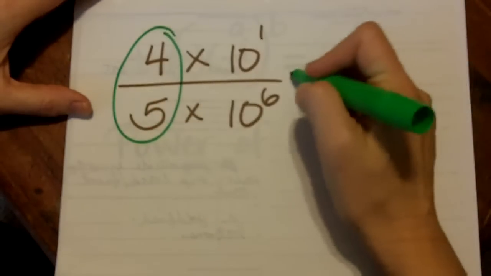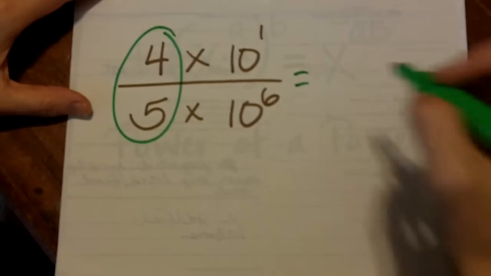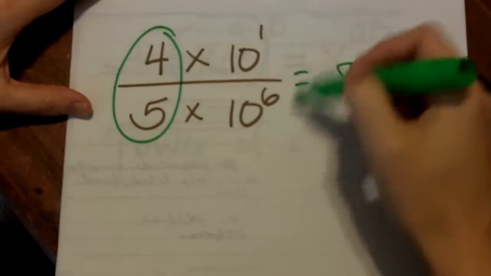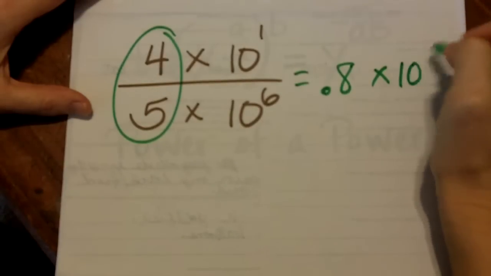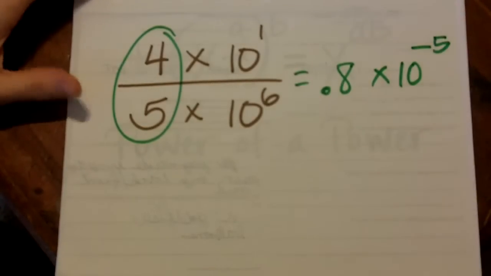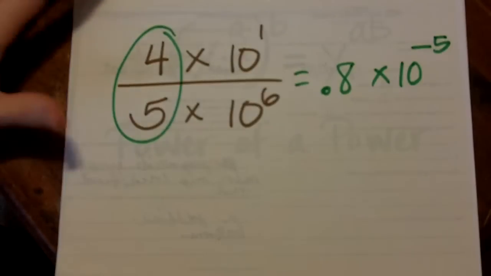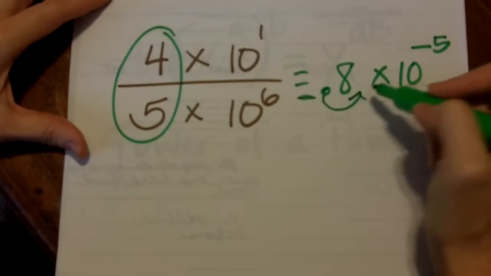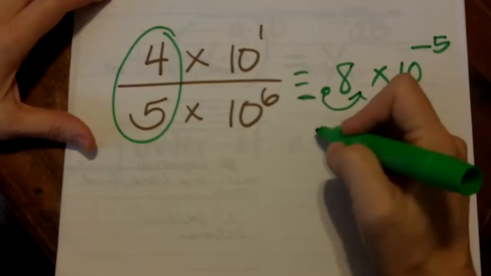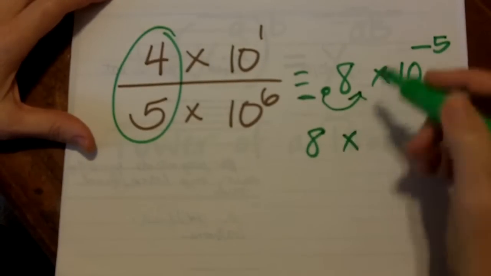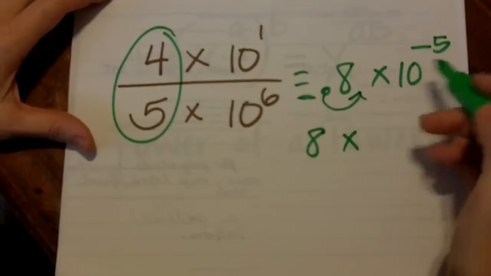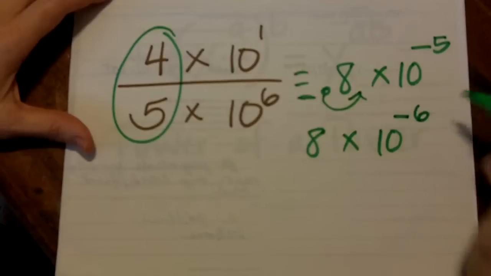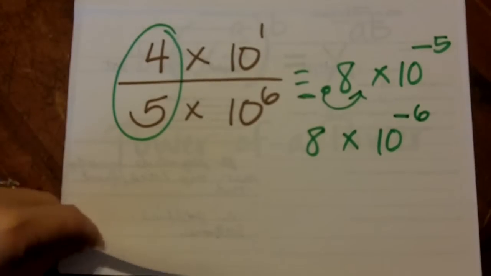Okay, now you also are going to have scientific notation. You're going to divide 4 divided by 5, which is 0.8 times, and then 1 minus 6. So it's going to be 10 to the negative 5. Now, that is not proper scientific notation form because we know we have to have a number to the left of the decimal. So we're going to move this decimal to the right and make that 8. And we've made the 0.8 10 times larger, so we're going to make this exponent 10 times smaller to compensate. And we're going to make it negative 6.